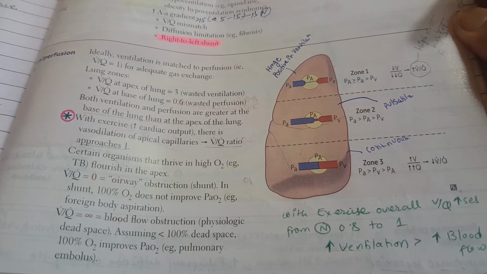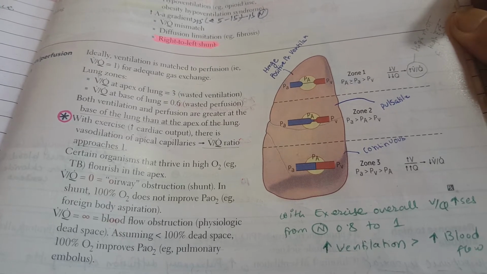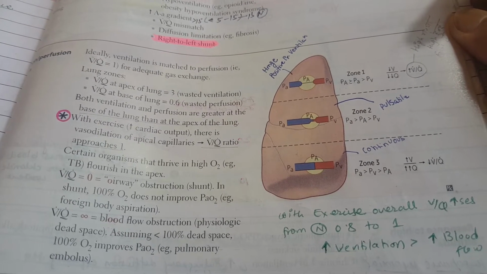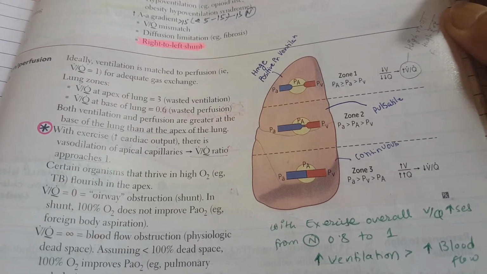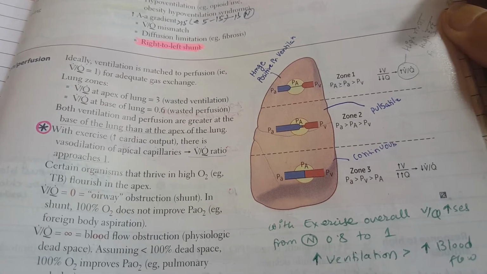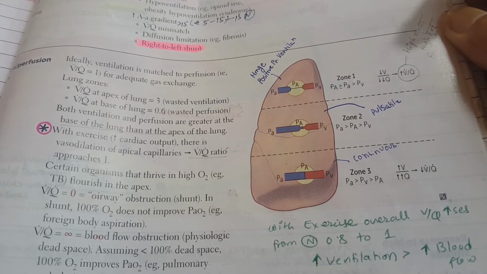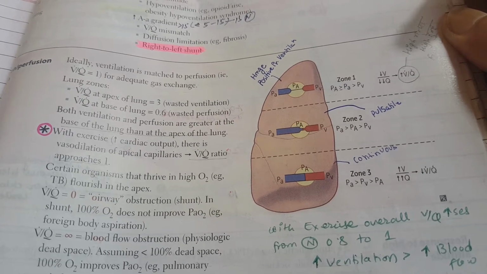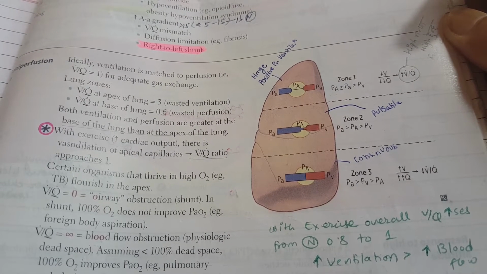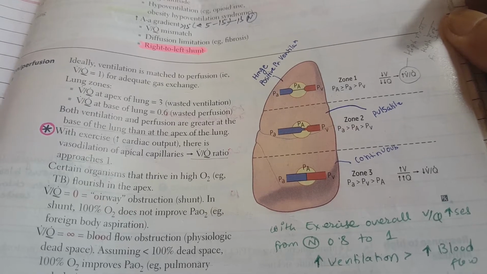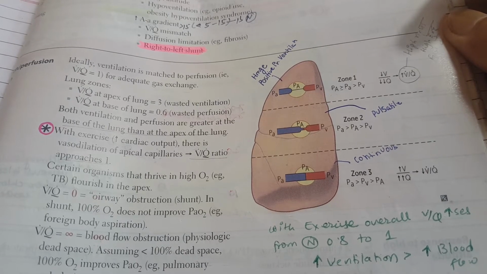In the V by Q formula, both things will decrease in the apex. Think about it. Ventilation is decreasing in the apex, and perfusion is also decreasing in the apex. But finally, the V by Q ratio becomes high. Now you can adjust the numbers. To increase the V by Q, you have to decrease the denominator by a very high amount. If you put a double arrow down there, then the whole ratio comes out high, isn't it?